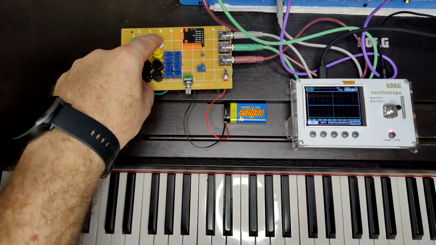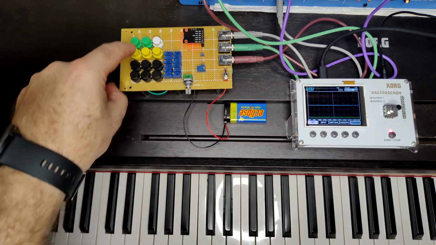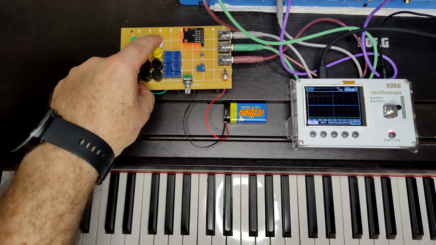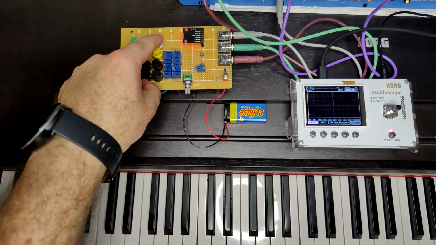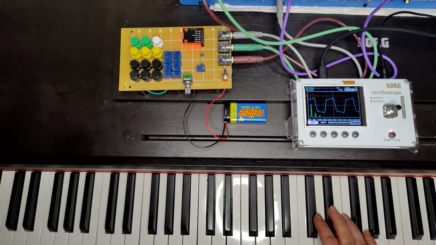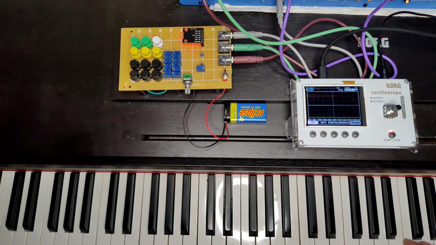So long press 4. So now we've got our brass, our Hammondish organ, our clarinety sound, and our bell. Now that's all good and well.